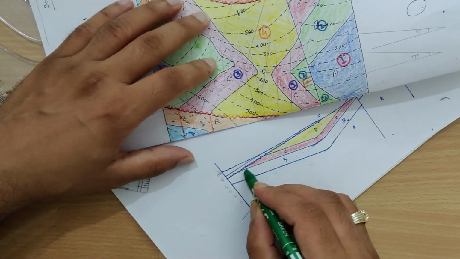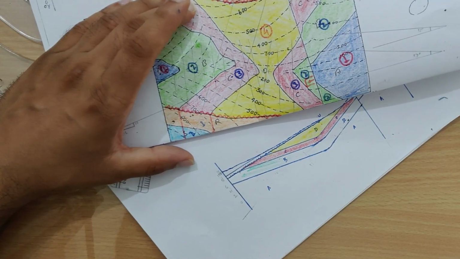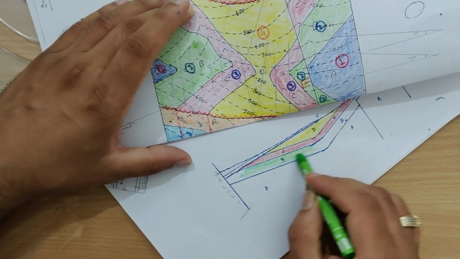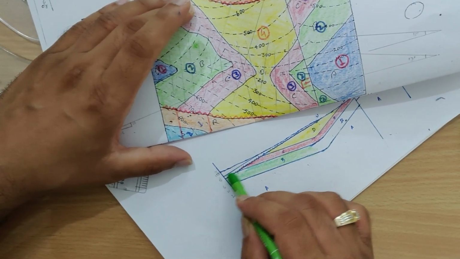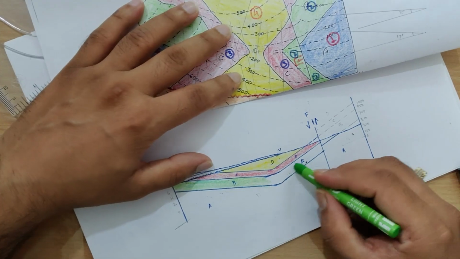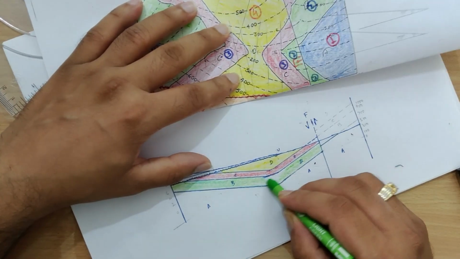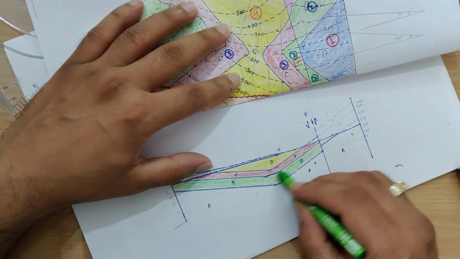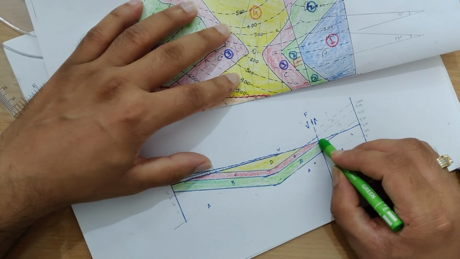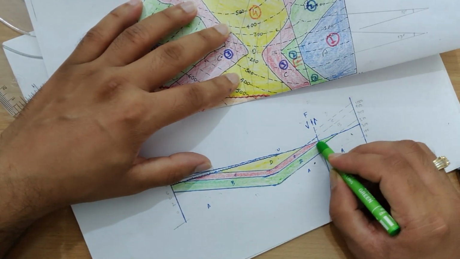So here is green color. And here we have exposure of bed B in this block as well.